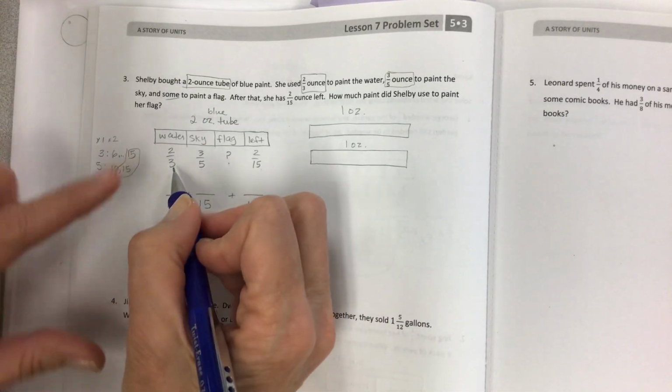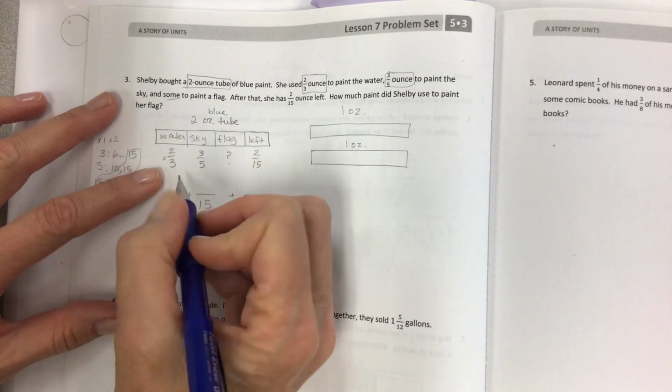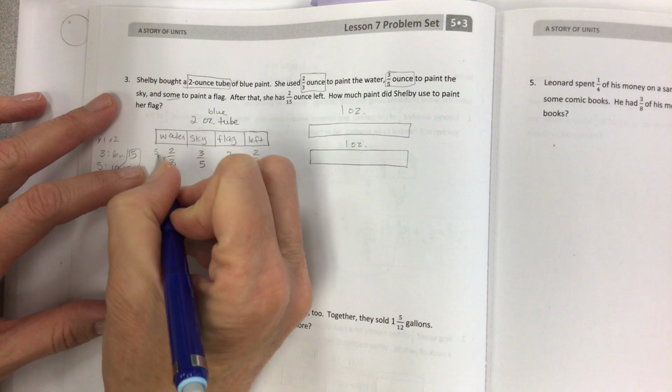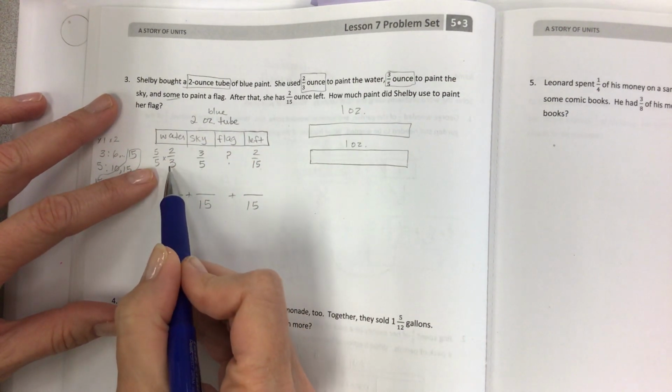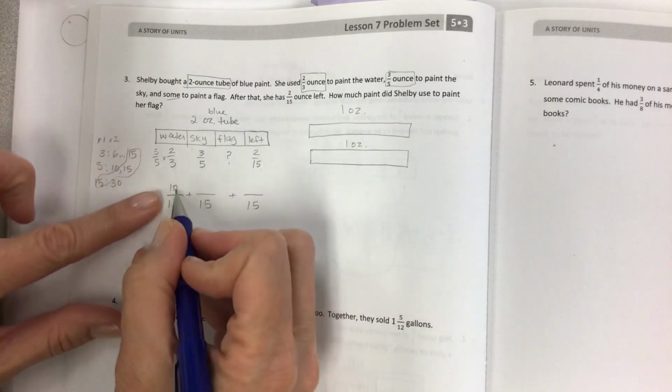So, again, the scale factor. And after you get really good at this, you don't have to write it anymore. But 3 times what is 15? That's going to be 5/5. And 3 times 5 is 15. That's where I got that. And 2 times 5 is 10. That's where I'm getting the 10.